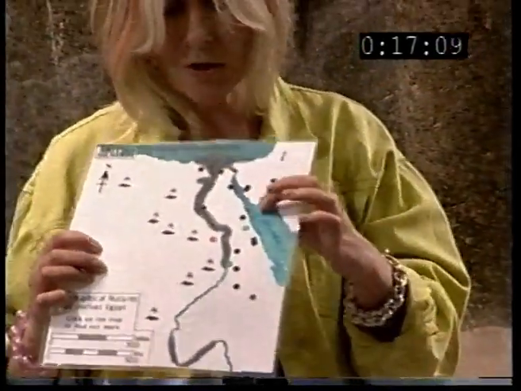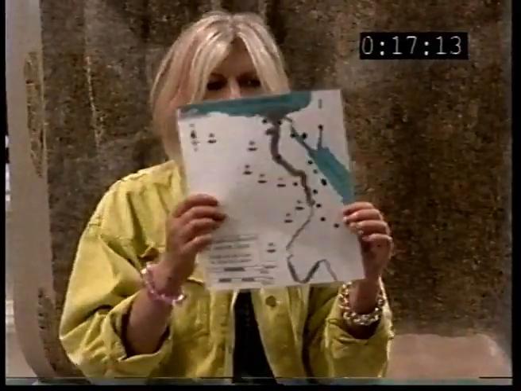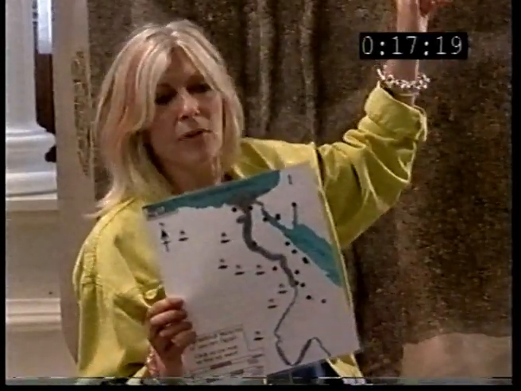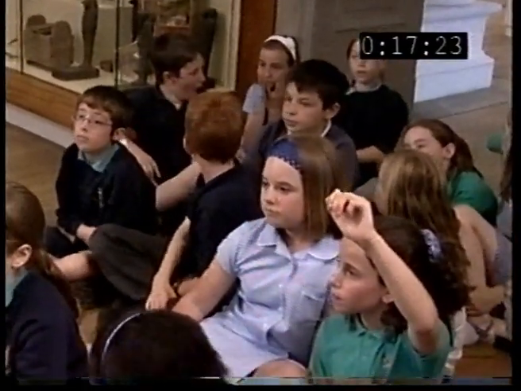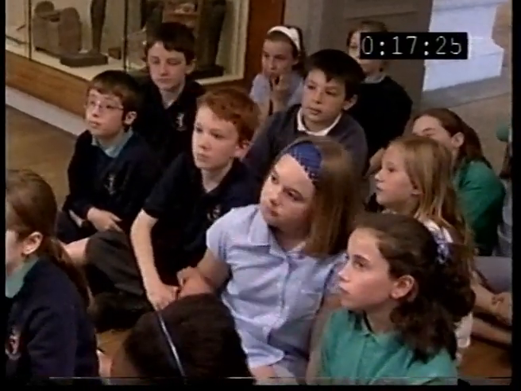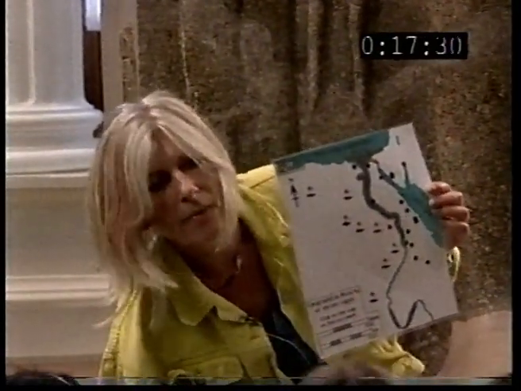And there's two green dots. Those are two granite quarries. One's near the Nile, and the other's a long way from the Nile. Which would you choose if you had to get this lump of rock to work on? At the back. The one near the Nile. So would I. The one near the River Nile, absolutely, but all the same.